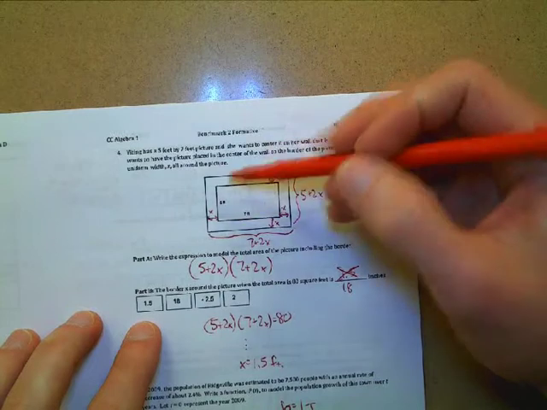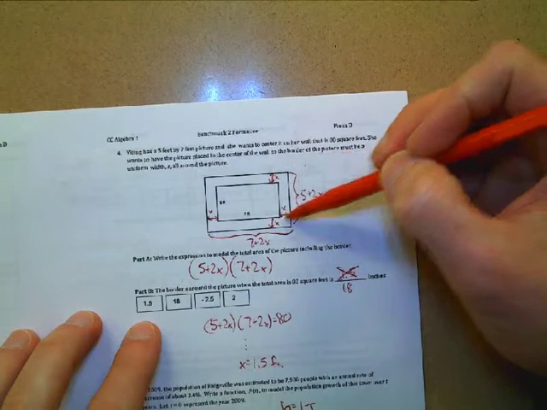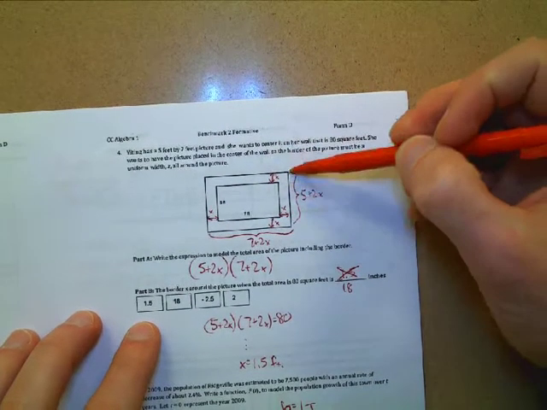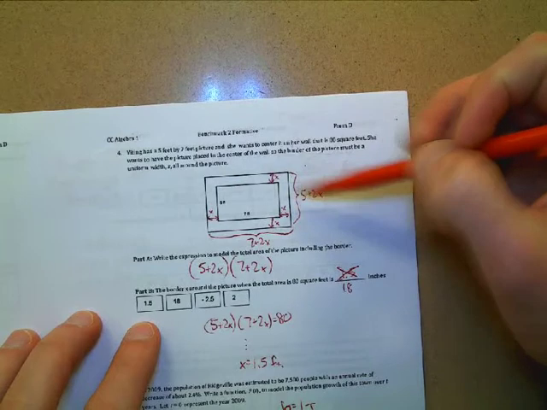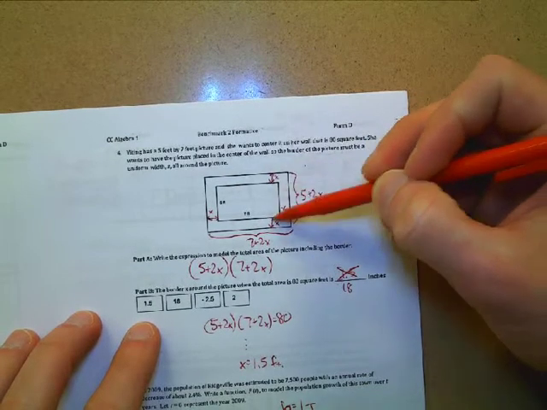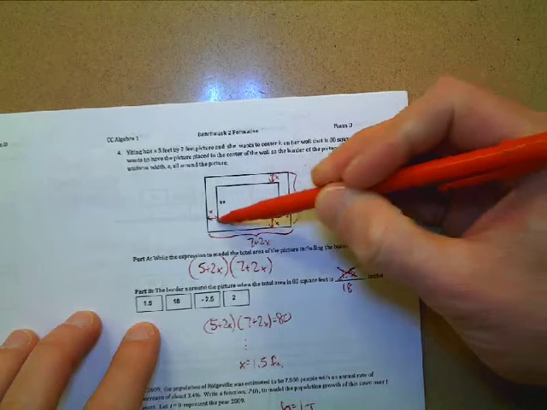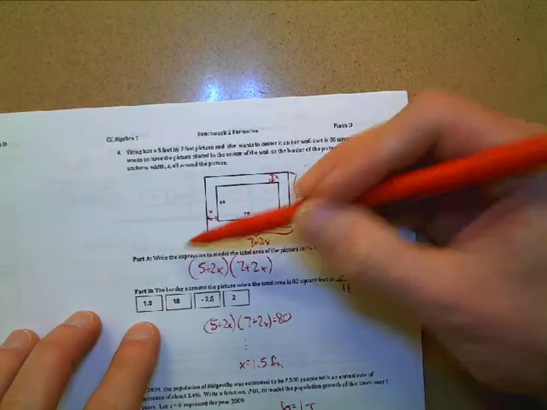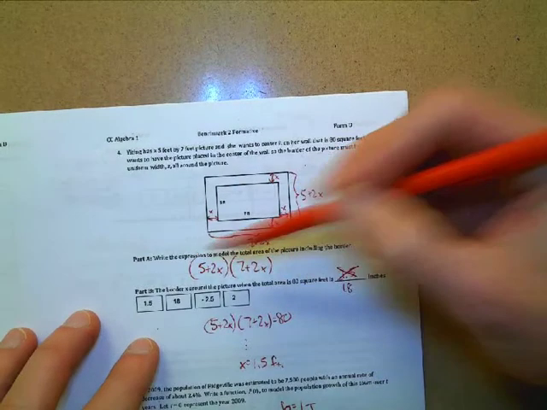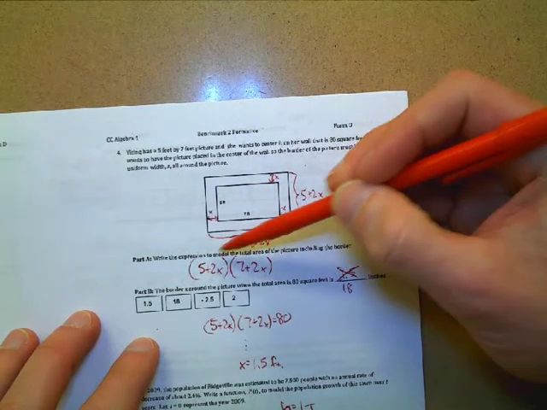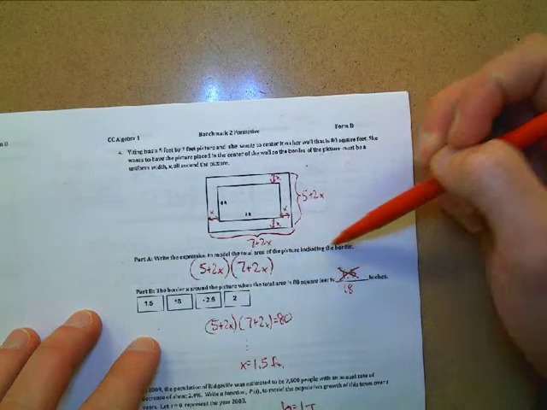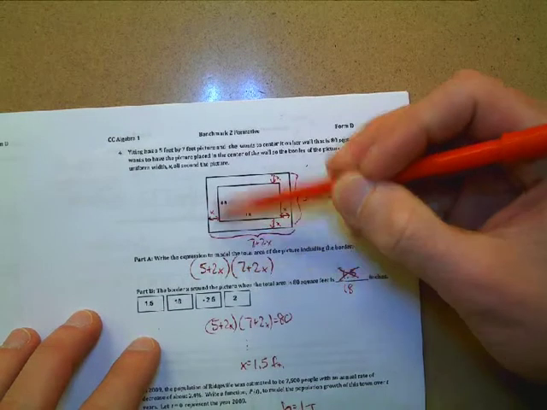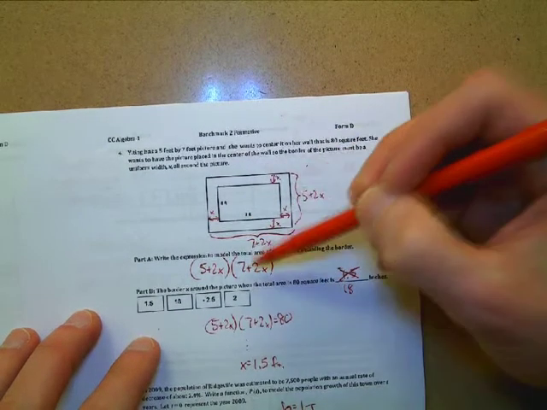Okay, so uniform width of x, so I put those all in there, which makes this distance right here 5 plus 2x, right? 5 for this little distance plus the x here plus the x there. 7 feet is the distance of the picture plus the x border makes 7 plus 2x. An expression means no equal sign, right? Expression to model the total area of the picture, including the border. So 5 plus 2x for this side times 7 plus 2x.